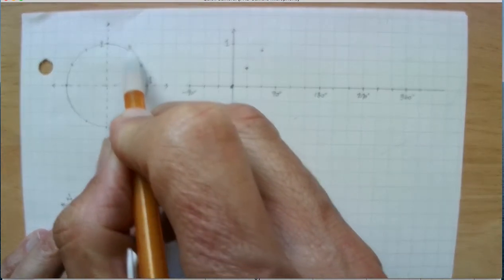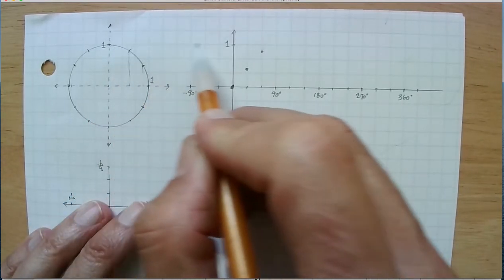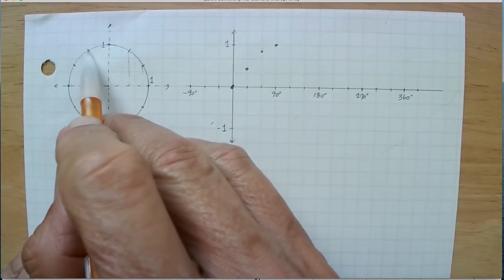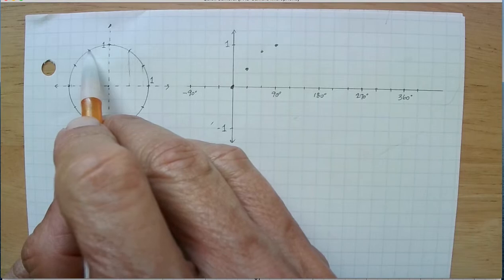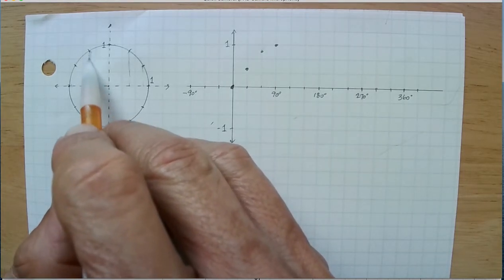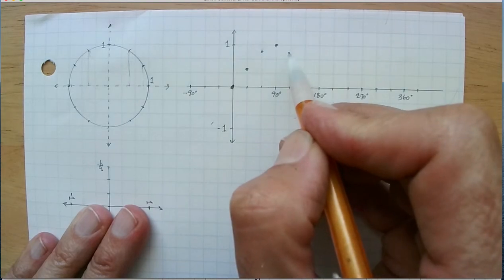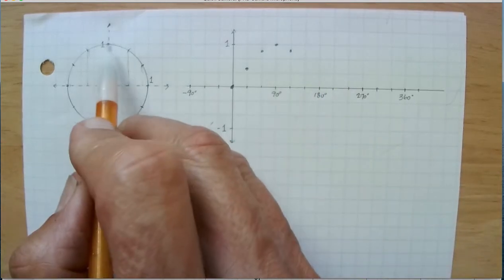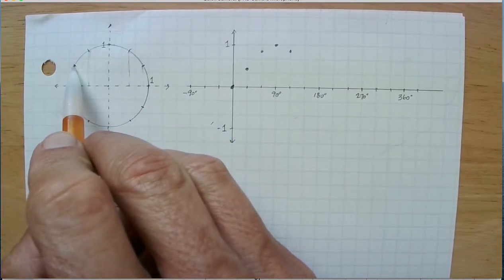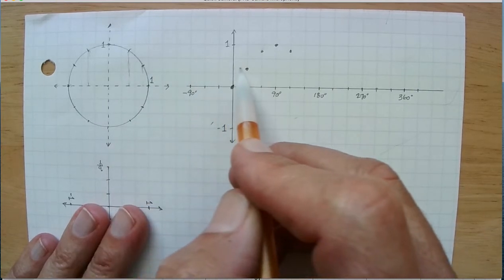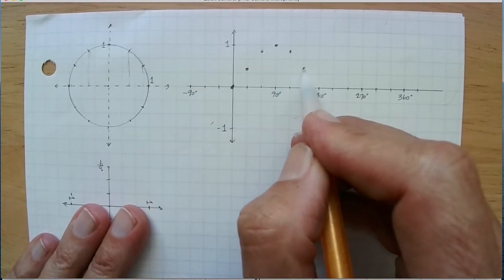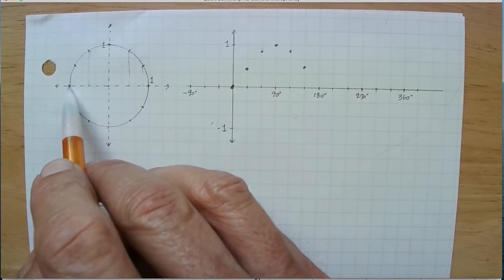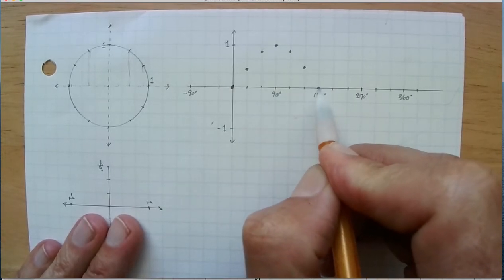When I rotate to 90 degrees, here's the height of 1 unit. So at 90 degrees, I have a height of 1 unit. At 120, right over here, I'm now back to this height. If I take this height and transfer it over to 120, it's the same height as it was at 60 degrees. Going to 150 and transferring that height across to 150, it's right here at a half. At 180, I have a height of 0.